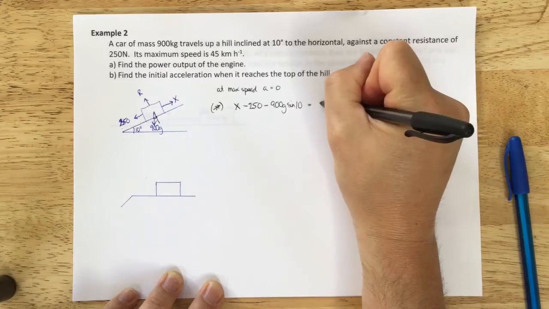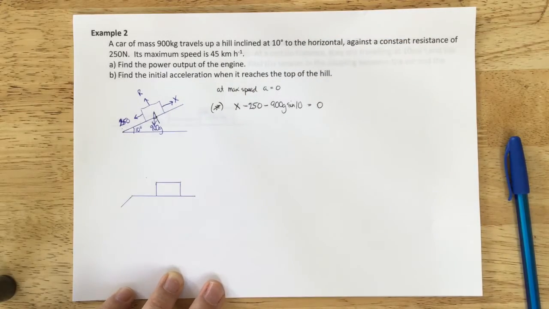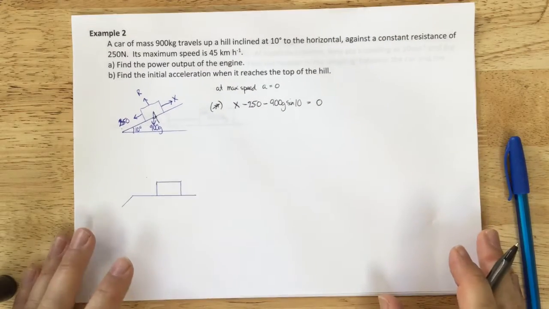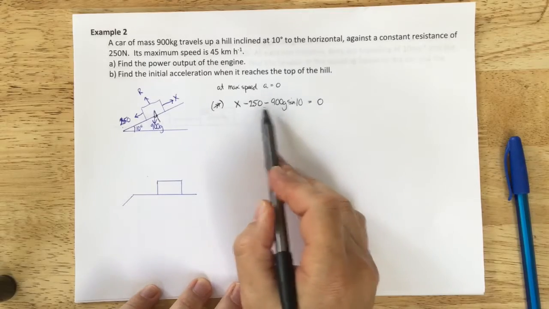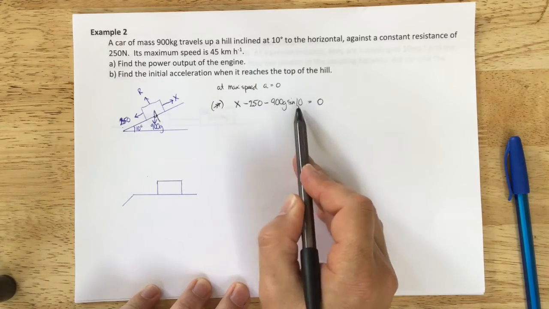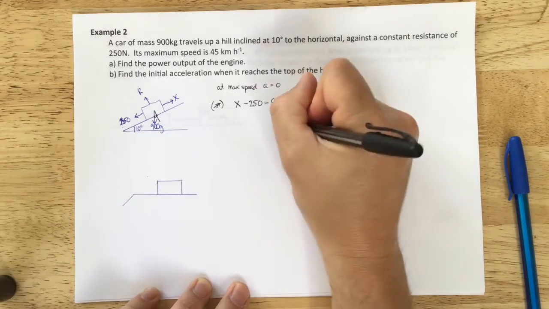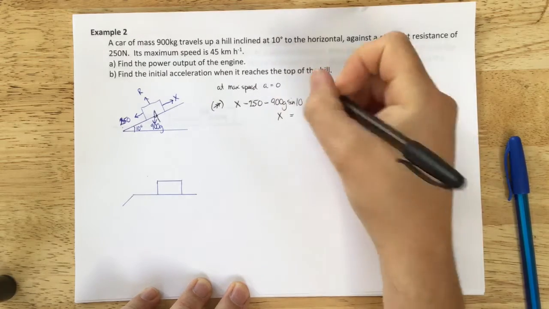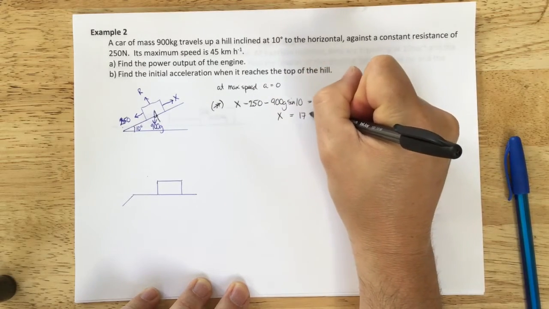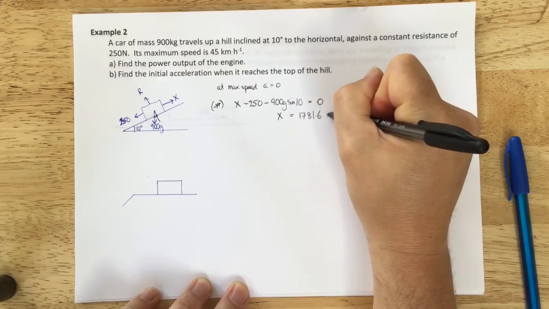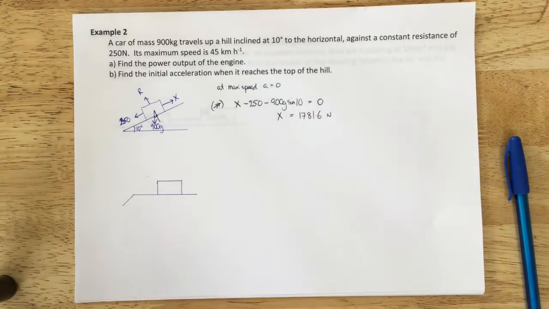Well, the acceleration is 0, so that's just equal to 0. When we put that into our calculator, we get our value of x to be 1,781.6 newtons.